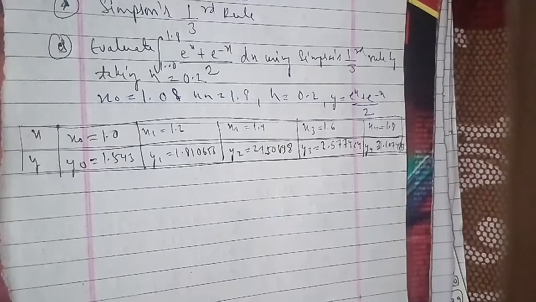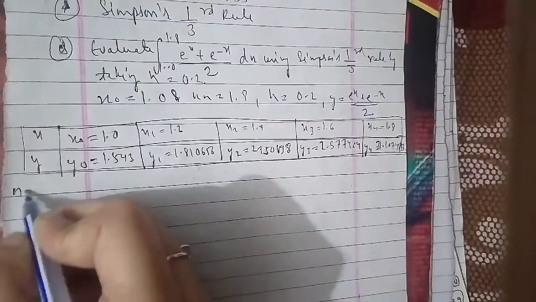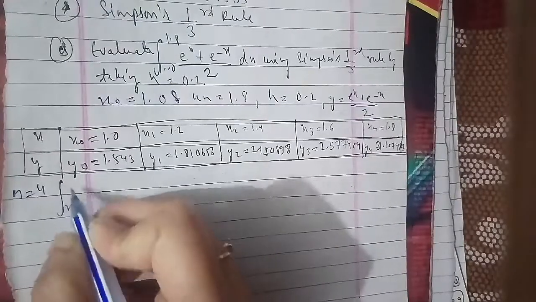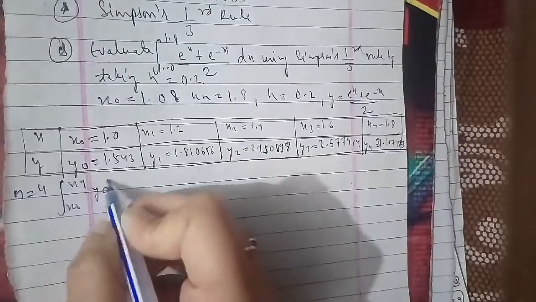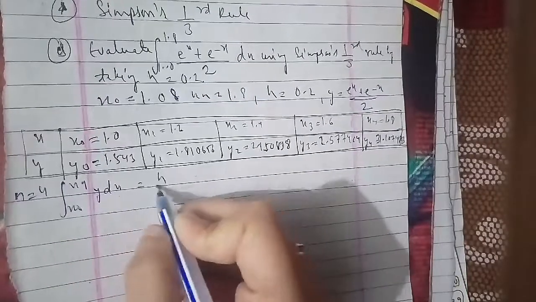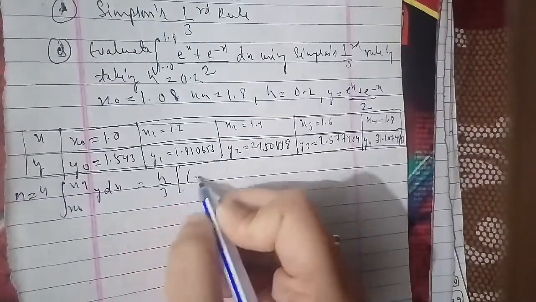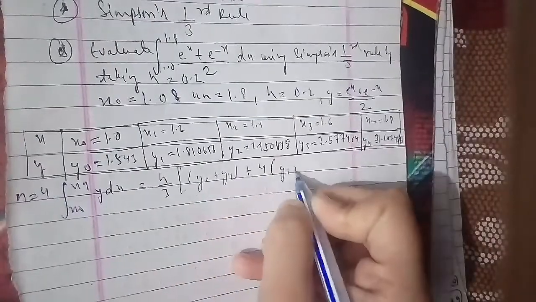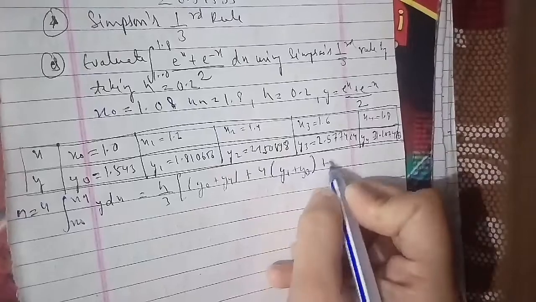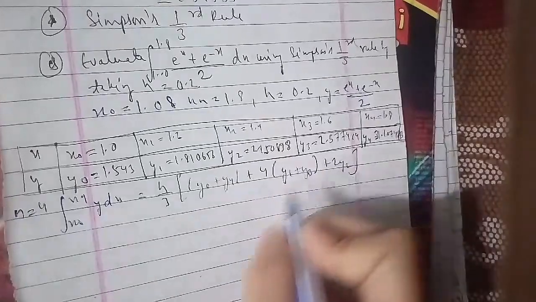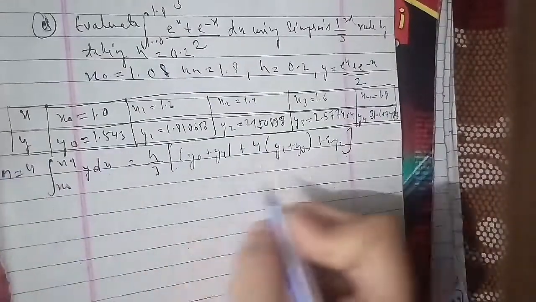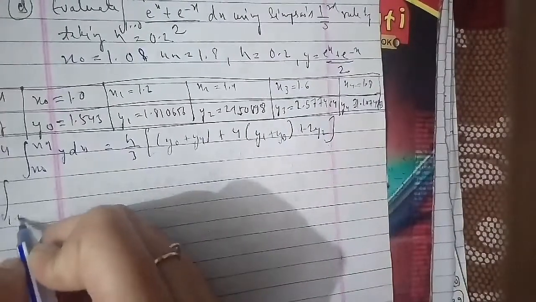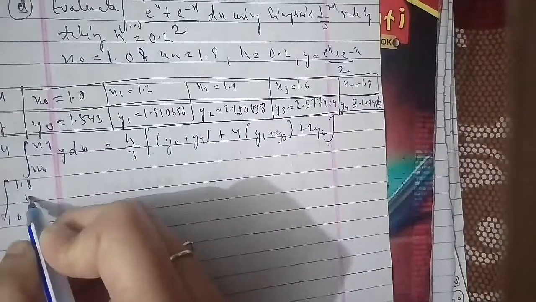1.543 plus 3.107473 plus 4 times 1.810656 plus 2.577464 plus 2 times 2.150898, which will give you an answer of 1.766983. Now we talk about another question.